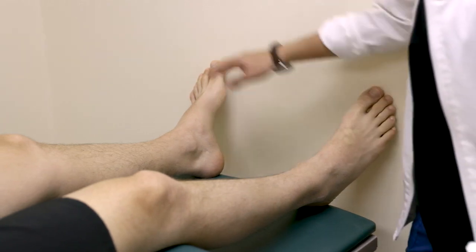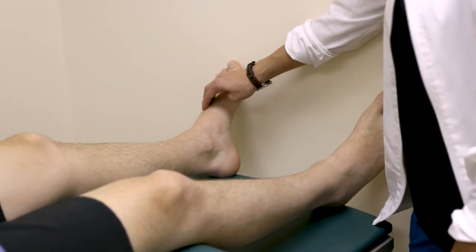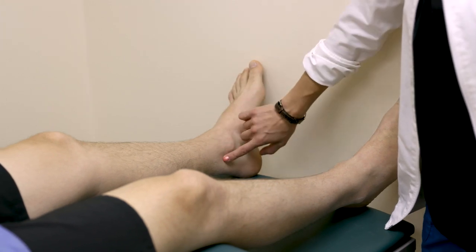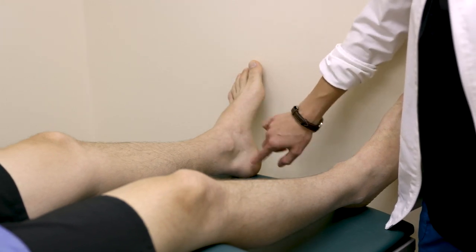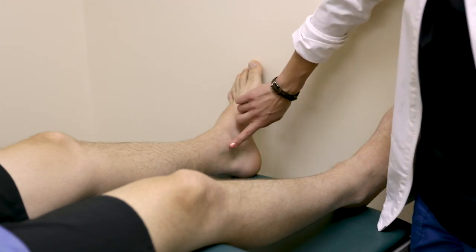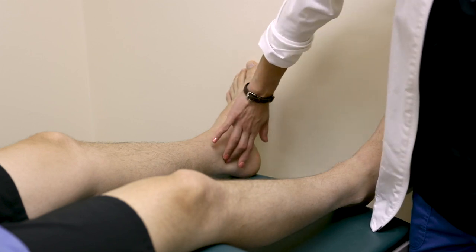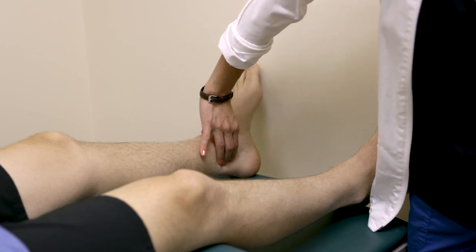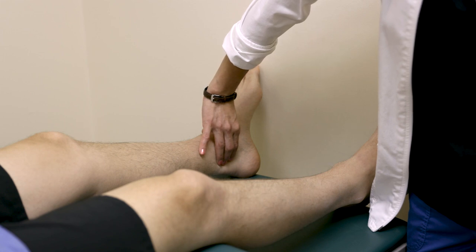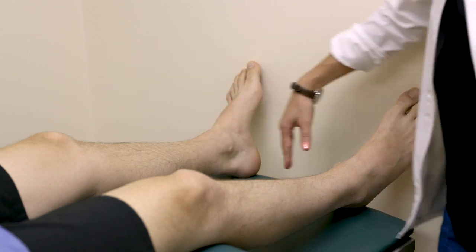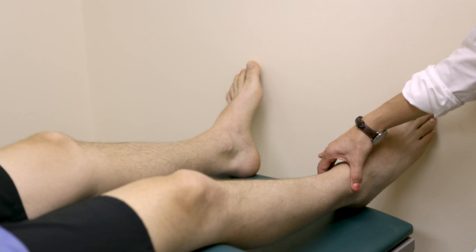Good. And you want to do the same on both sides. And then we're also going to feel for the posterior tibial pulse. Between the medial malleolus and the Achilles tendon is typically where that is found. Same idea, you want to palpate that bilaterally and compare.